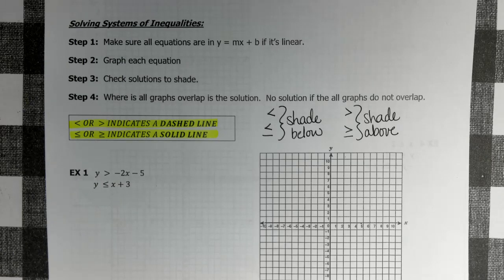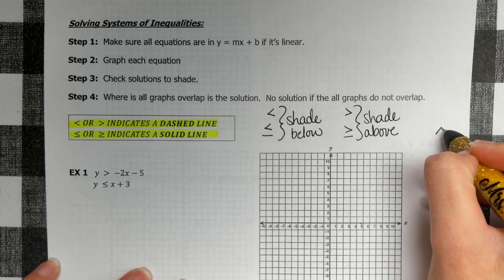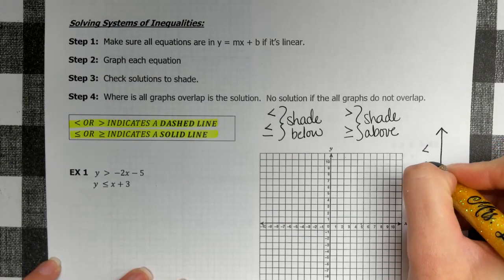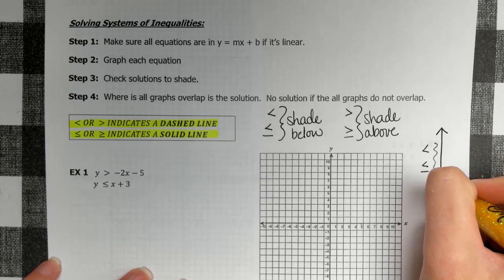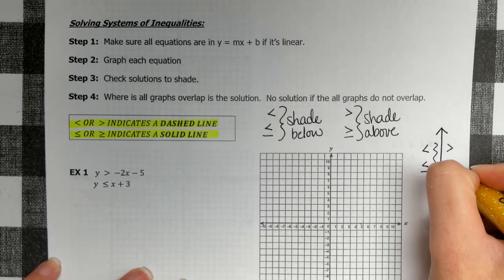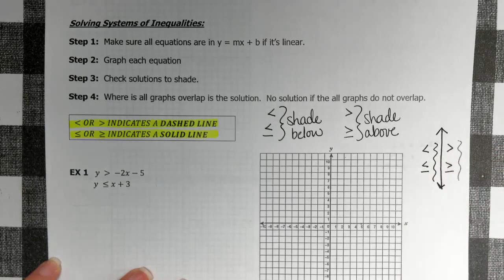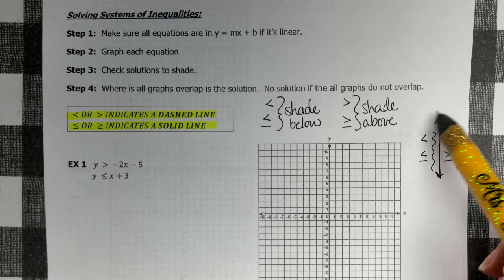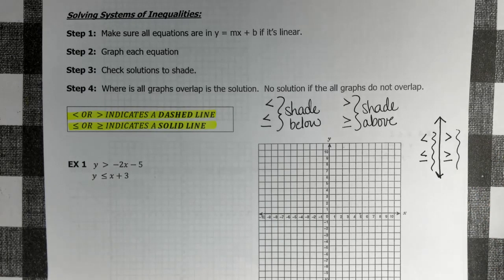Okay, now what if you have vertical lines? You don't have an above and below, you have a left and right. So if I had a vertical line, if it's less than or equal to, I shade to the left. If it's greater than or equal to, I'm going to shade to the right. Okay, so that's just a visual representation for your verticals.